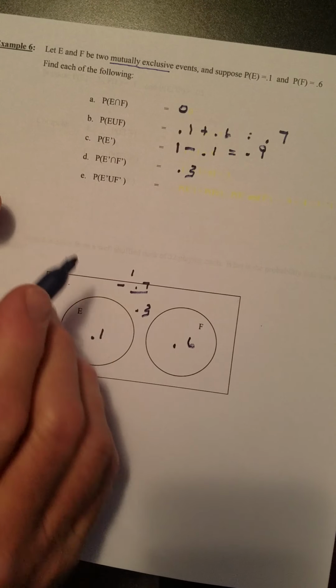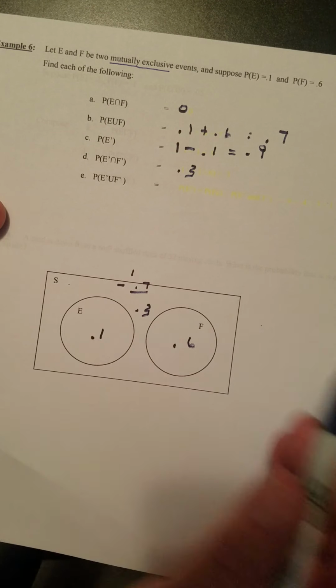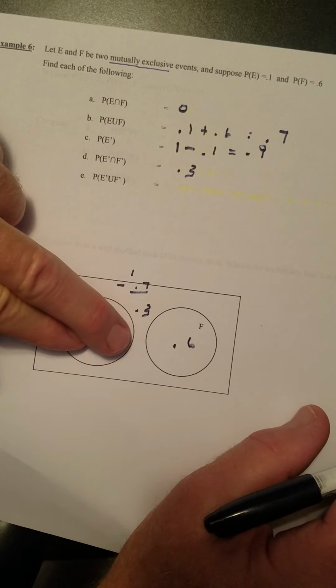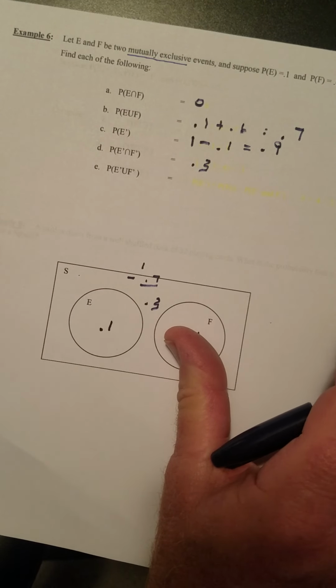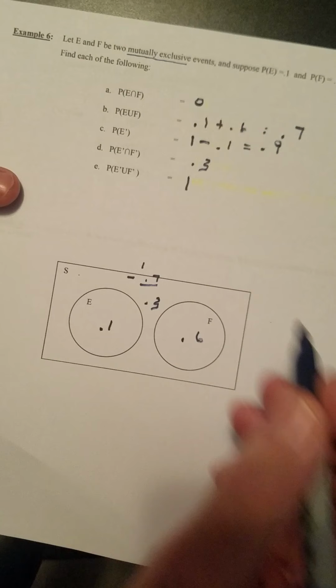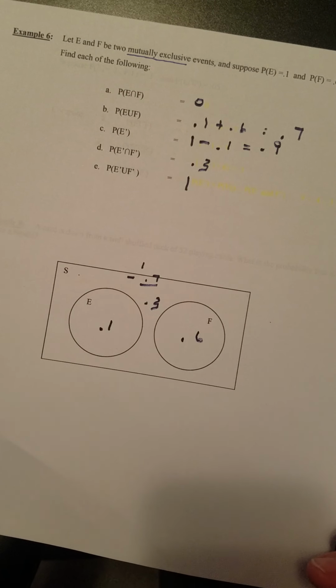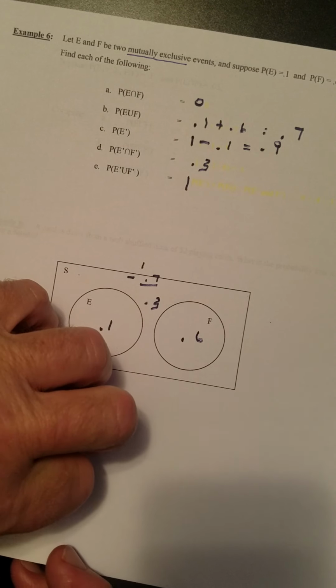Okay, and the last one's a little tricky. This one says it's not in E or it's not in F. So if it's not in E, that's all of those. If it's not in F, that's all of those. Since it's or, that's the union, the answer is going to be 1. There's nothing that is not in the set because everything's taken care of. That one's a little bit harder to see. Probably won't have a question quite like that. Okay, let's go to this one.